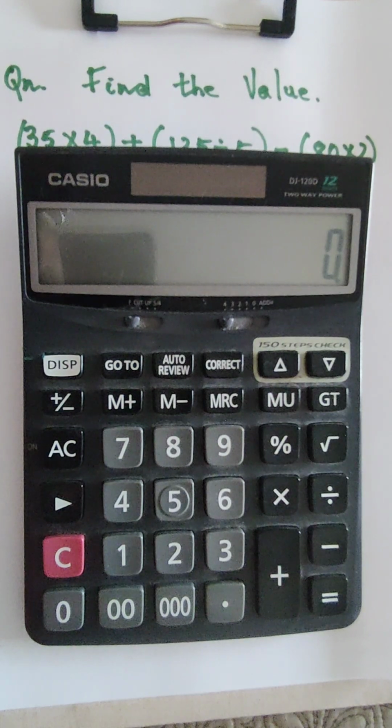So I hope this is clear. Please try to do all your questions with the help of these buttons because they save you a lot of time. Especially CMA students who are preparing for their exams, please do make note of it.